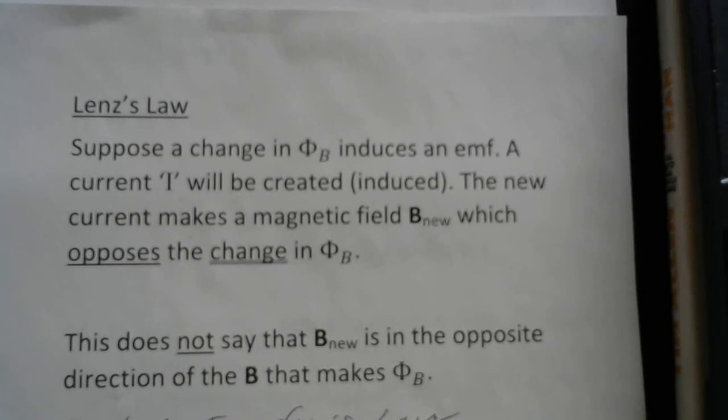Lenz's law is used to figure out the direction of the current that is flowing when you make a change in magnetic flux and induce an EMF. So suppose there is a change in magnetic flux and that induces an EMF. Then you're going to make a current which will be created or induced in this loop or coil of wire that you have. The new current that's made has to make a new magnetic field.